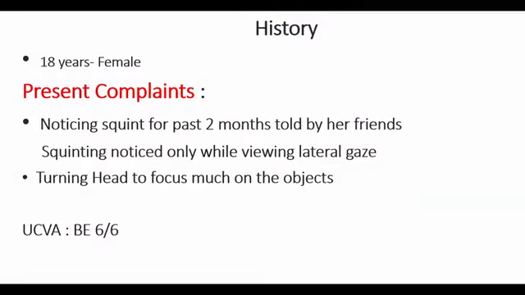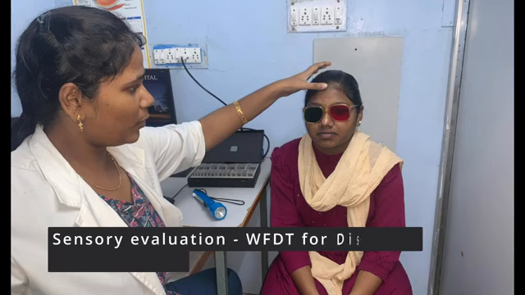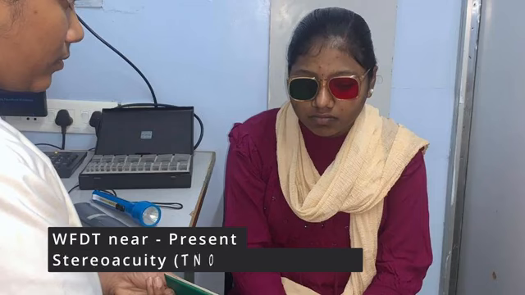An 18-year-old girl presented with a complaint of noticing squint while viewing on lateral gaze, which has been noticed by her friends, and a complaint of abnormal head posture. Her vision is 6/6. Sensory evaluation: Worth four dot test for distance, binocular single vision is present, and for near, binocular single vision is present, with stereo acuity 60 seconds of arc. And her corneal reflex is no angle.